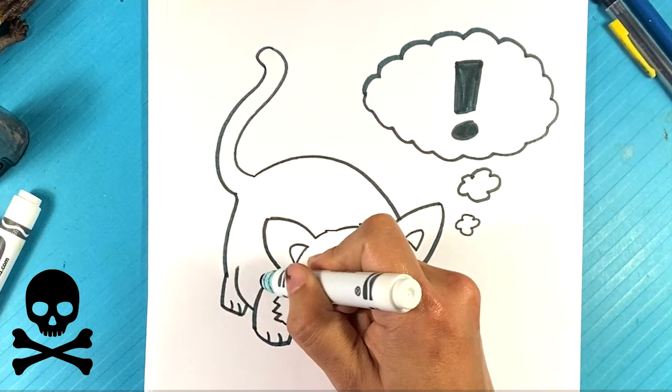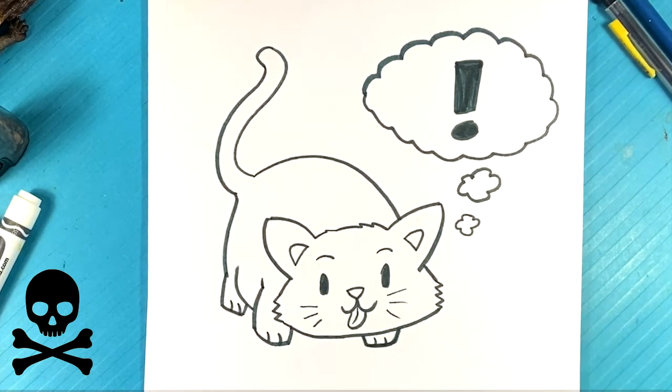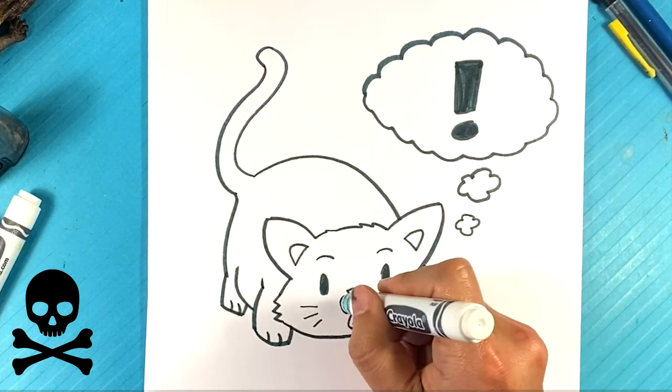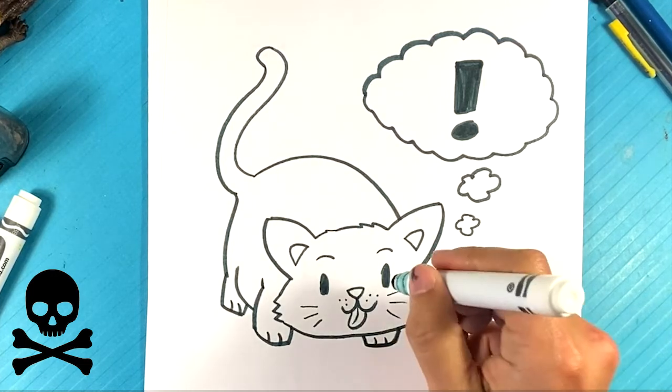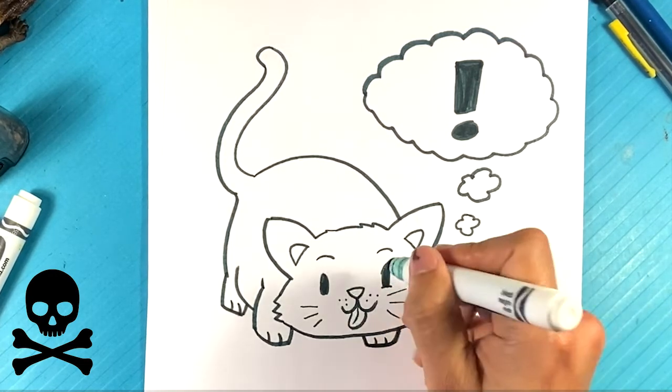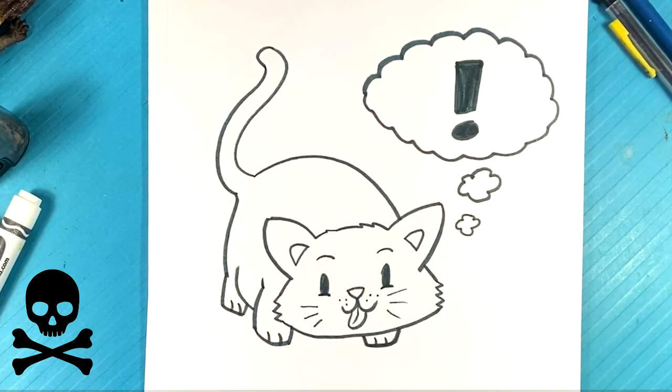Line up, down here, up. 3 dots on one, 3 dots on the other. Line over here for the eye. Line over here for the eye.